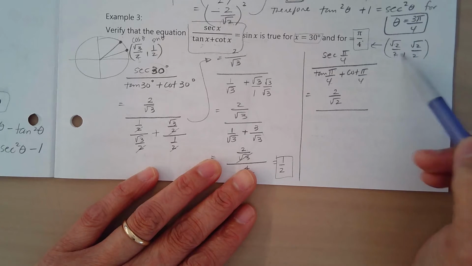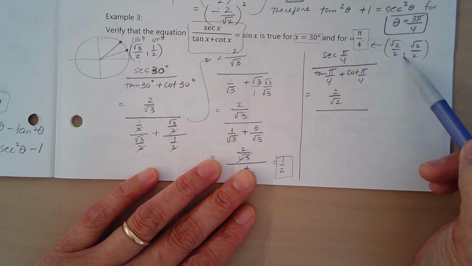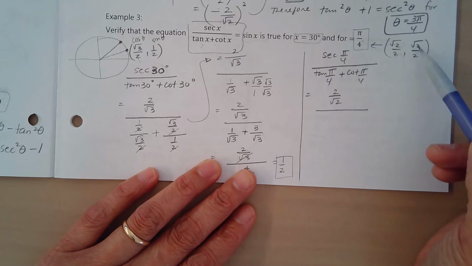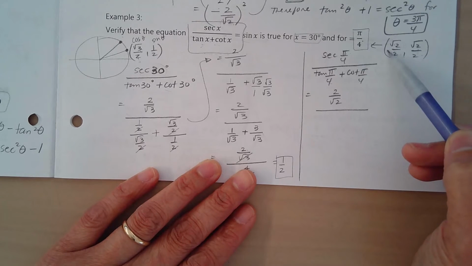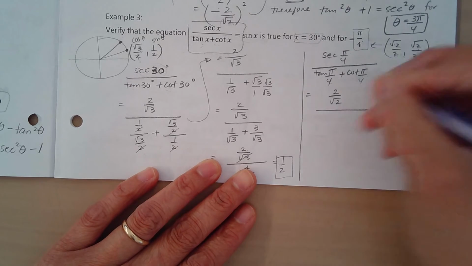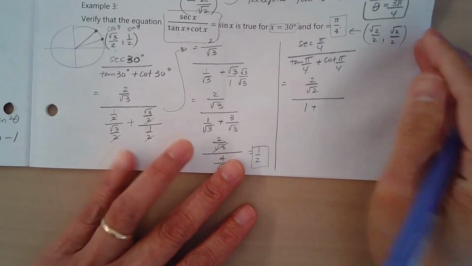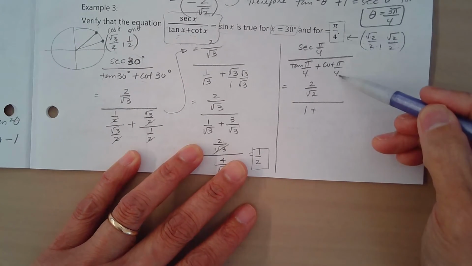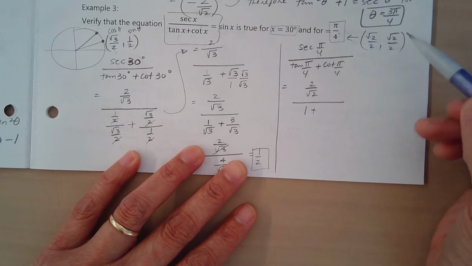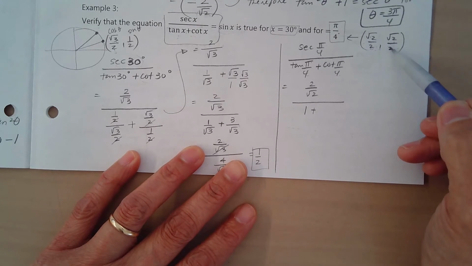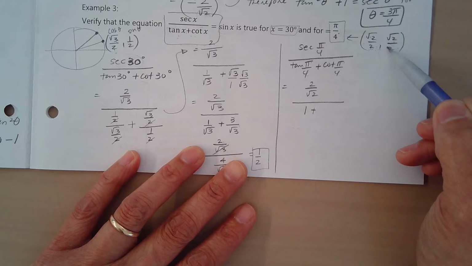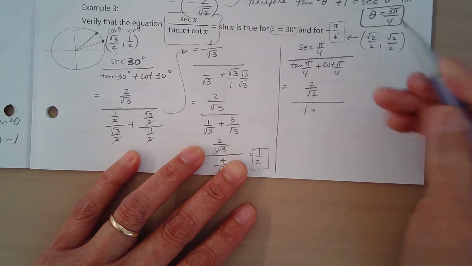It's 1, right? Tan is sine divided by cos. Plus, what's cotangent of pi by 4? The reciprocal of this, okay? This is going to be 1 as well.